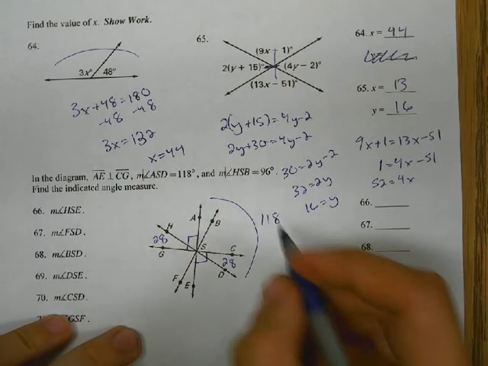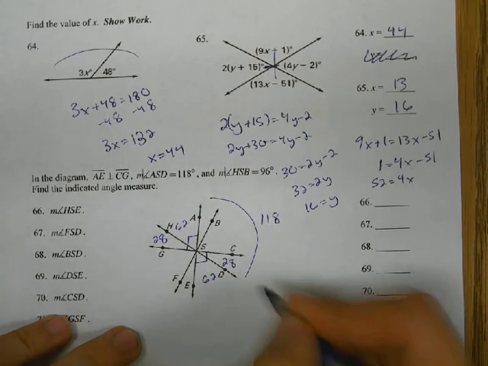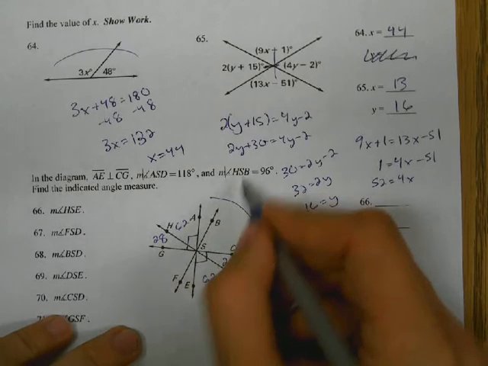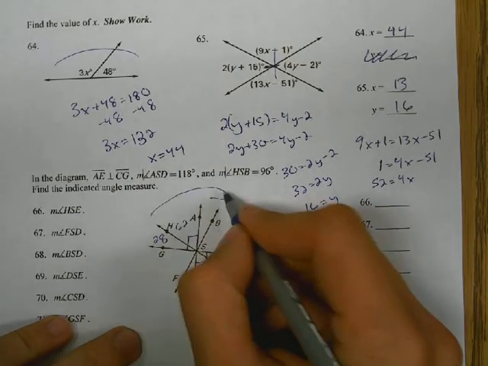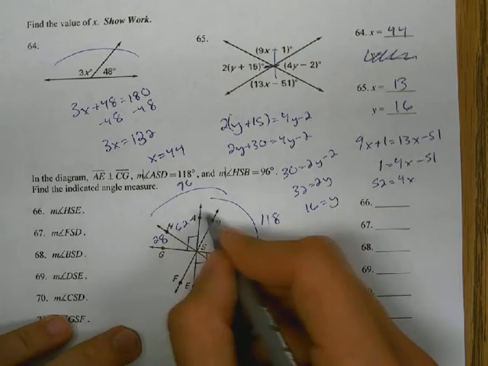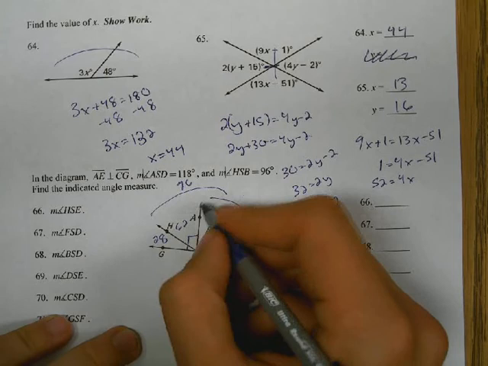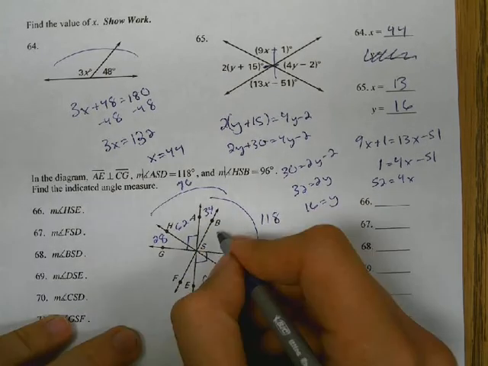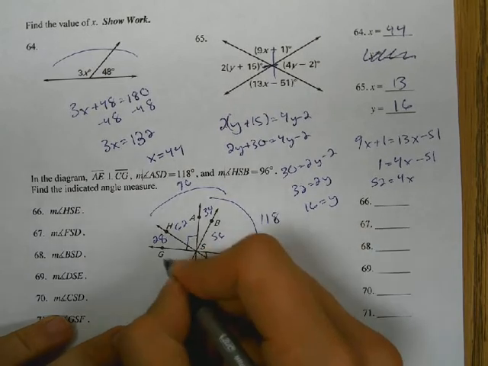And then the last, you can pull a 62 and a 62 for complementary angles. And then our last one, HSB is equal to 96. 96 minus 62, so ASB will give us 34. And then this one will be 34 because of vertical angles. Complementary angles makes this 56.